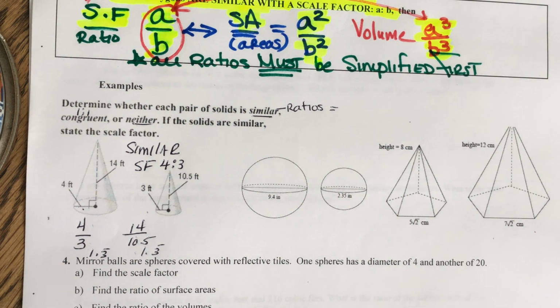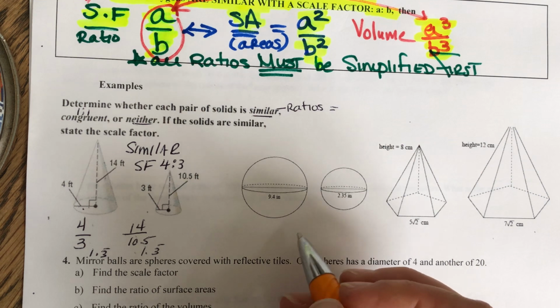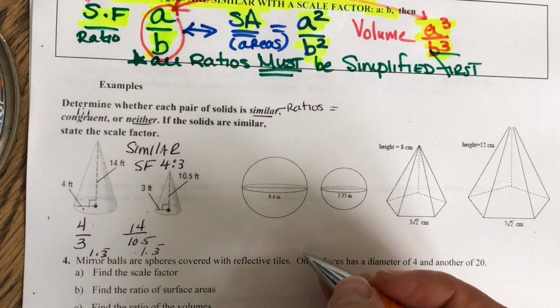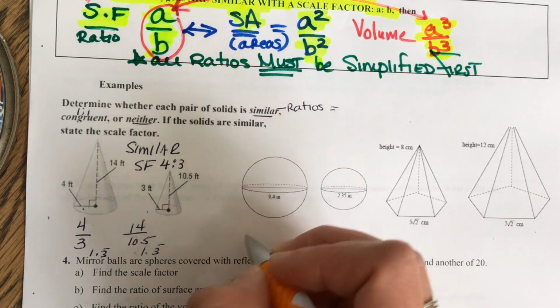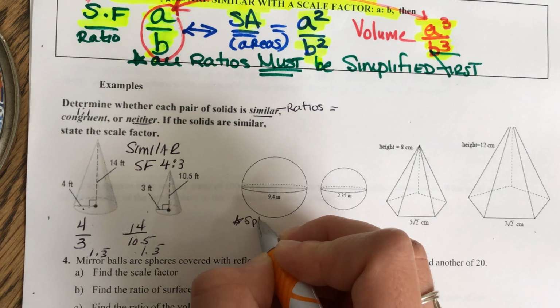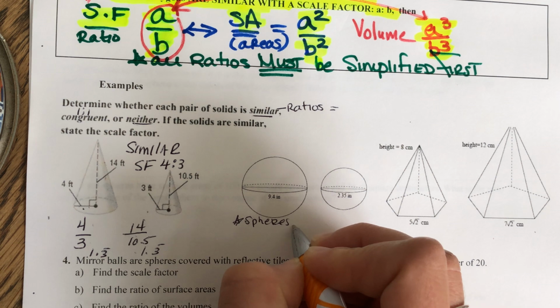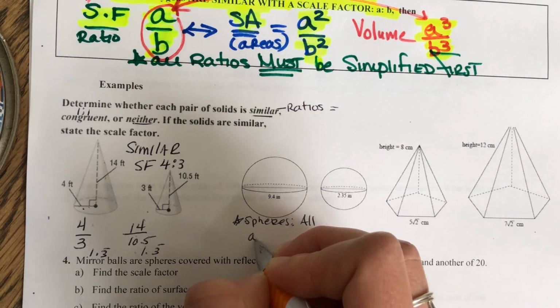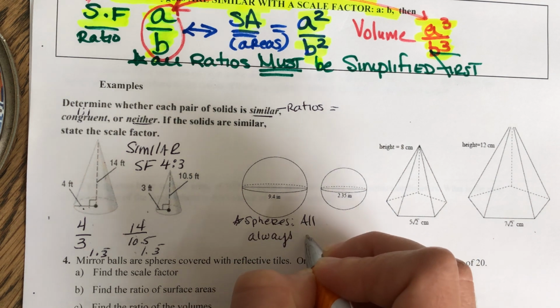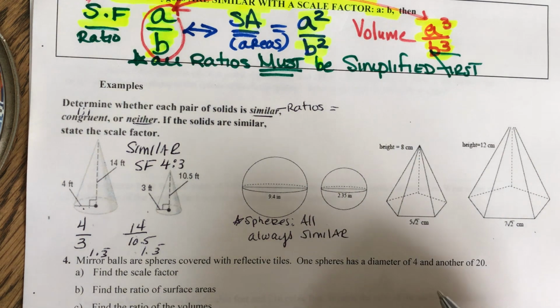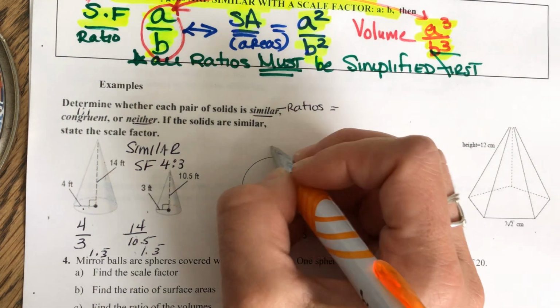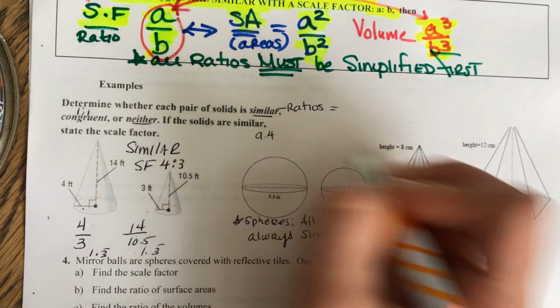Doesn't matter. Okay? Now if you're wondering about the second one with the spheres, you're only giving one measurement. Well, here's the thing with the sphere. First of all, spheres are always similar, right? Think about that logically. How can they not be similar? They're all spheres. So they're all going to be similar, and in this case, for the scale factor, I'm always going to just go left to right.